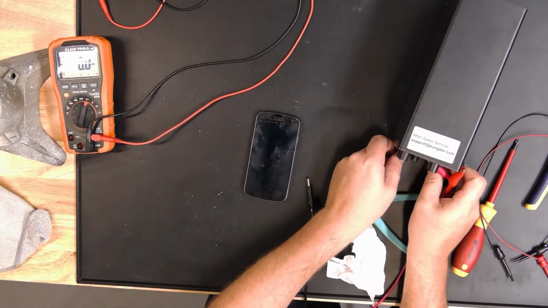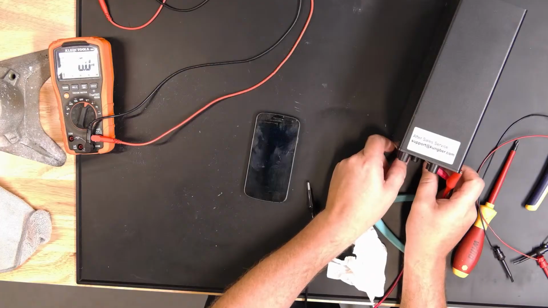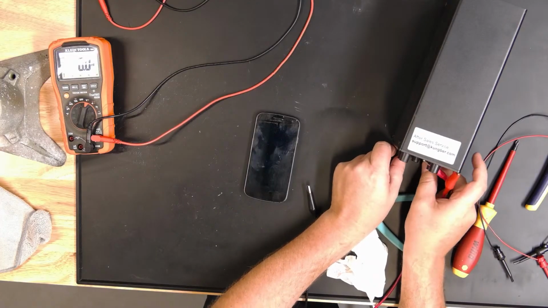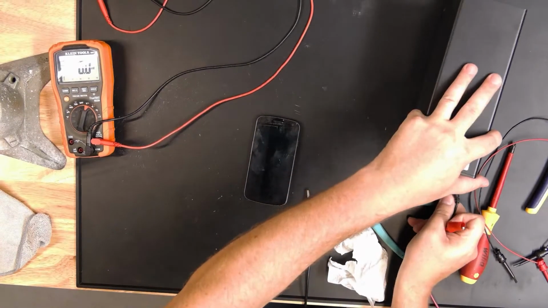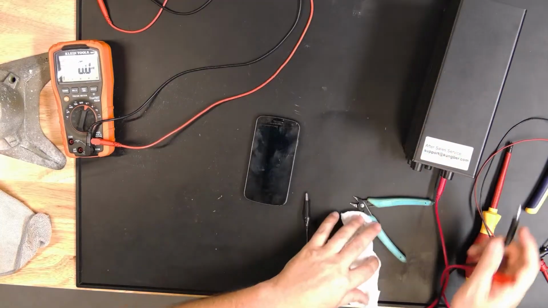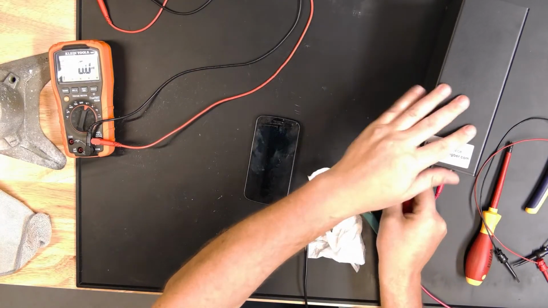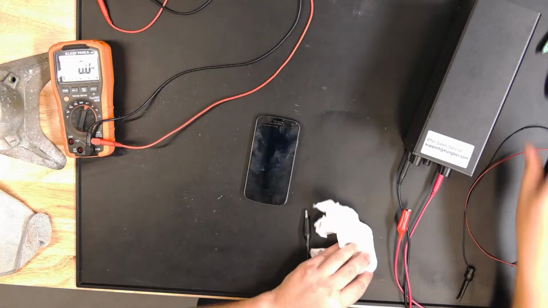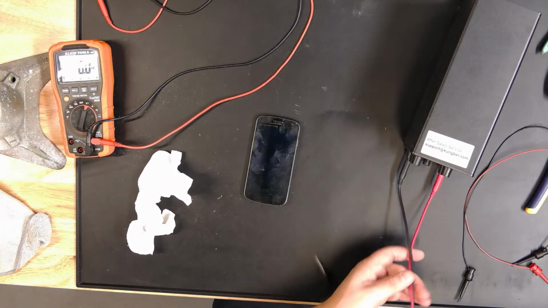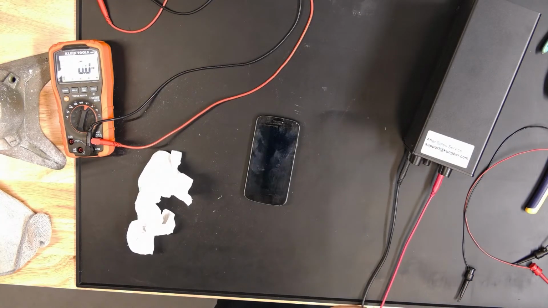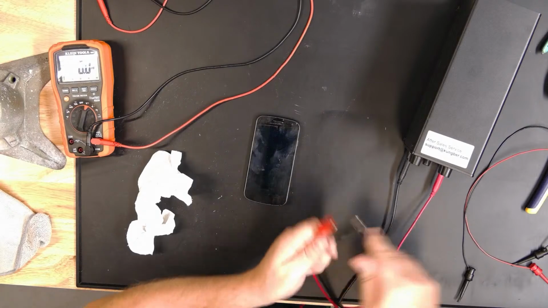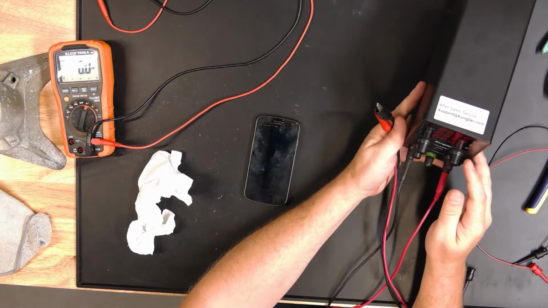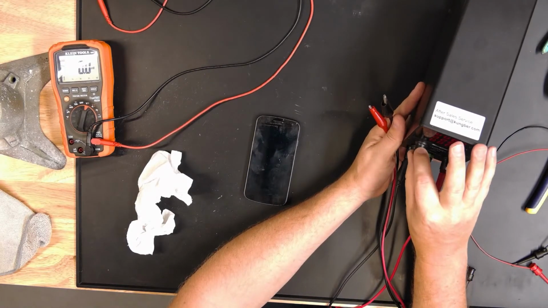Gotta get used to moving my camera target around. Okay, so I'm going to go ahead and attach my leads to my DC power supply. Set the tools to the side. Okay, guys. Now to use a DC power supply, first you set the voltage.